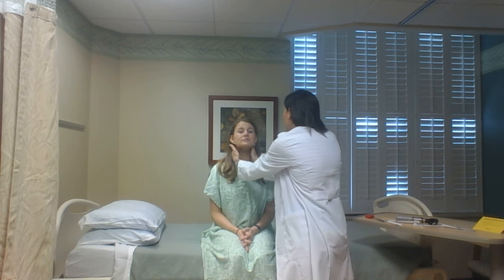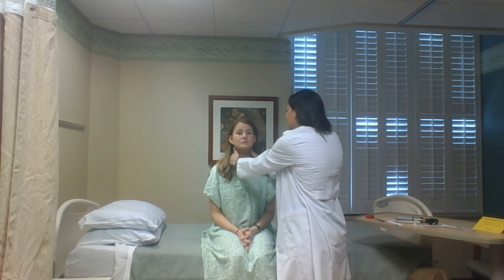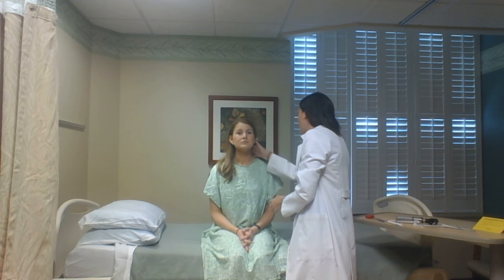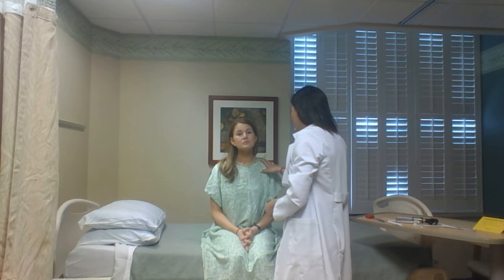Next, I'm looking at her neck. It's symmetrical with symmetrical musculature. Her skin is smooth and intact. There's no masses or swelling, no obvious jugular venous distension or prominence of the carotid arteries.